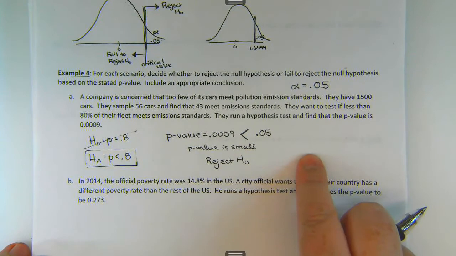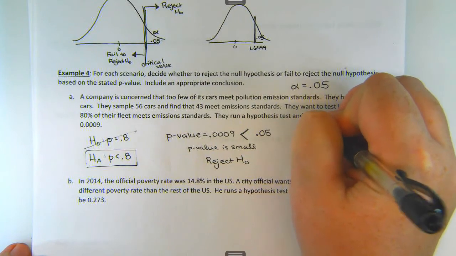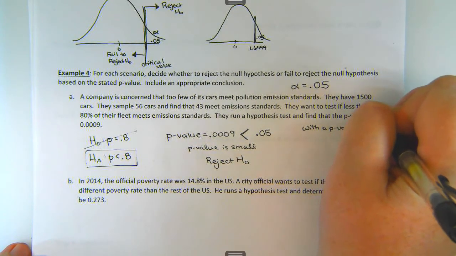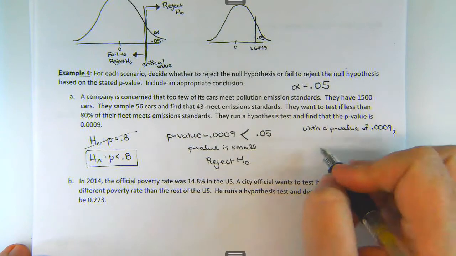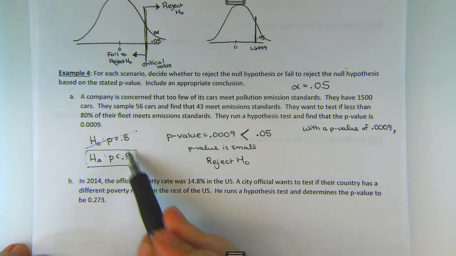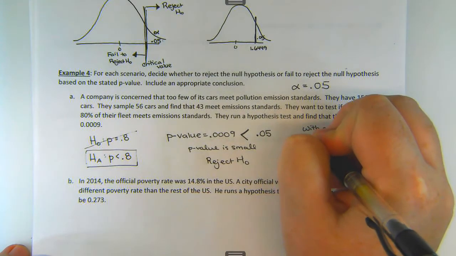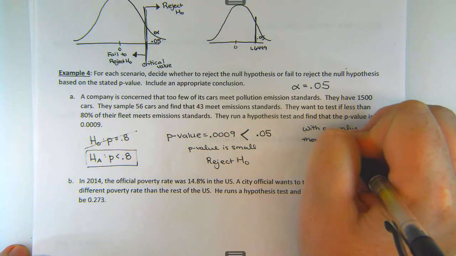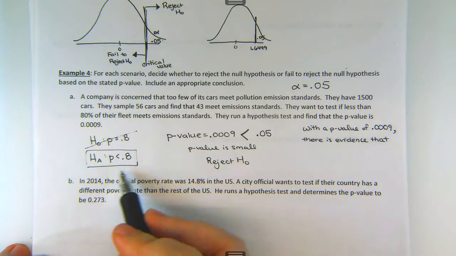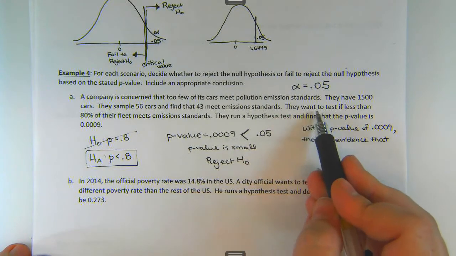With our conclusion, we always want to state the p-value. So with a p-value of 0.0009, what we have as a result is we have evidence that this is true. So there's evidence that, and then what we want to do is put together our wording for this alternative, which you can often find some idea of in the wording.